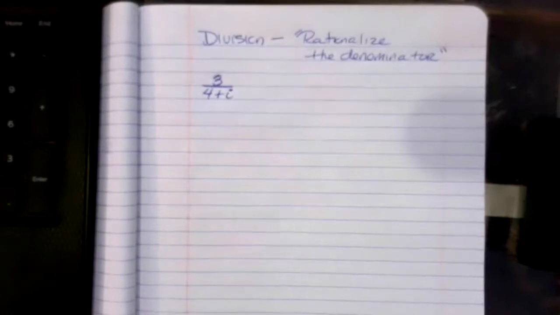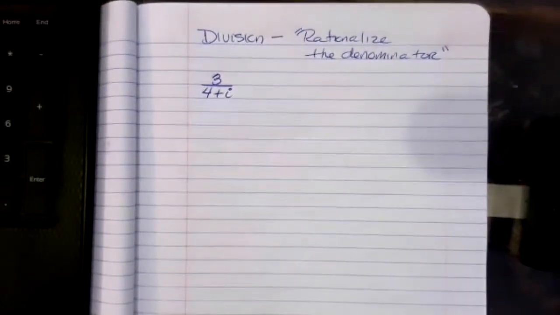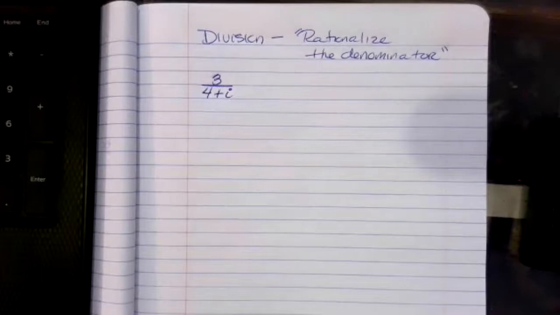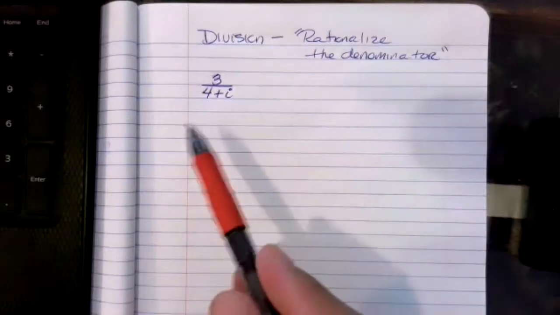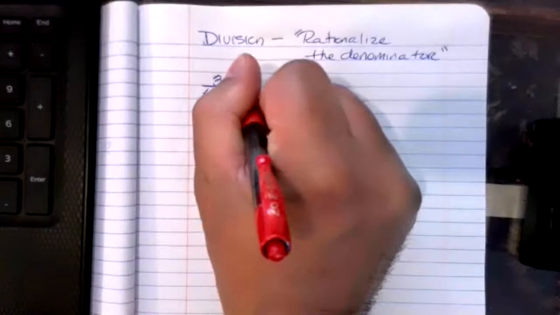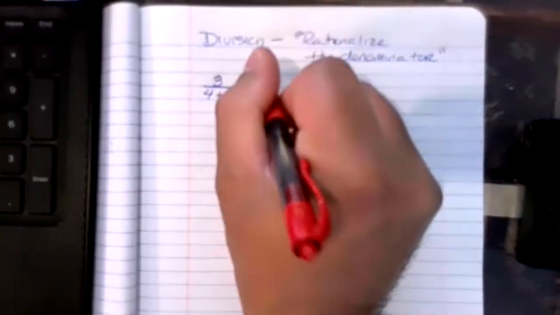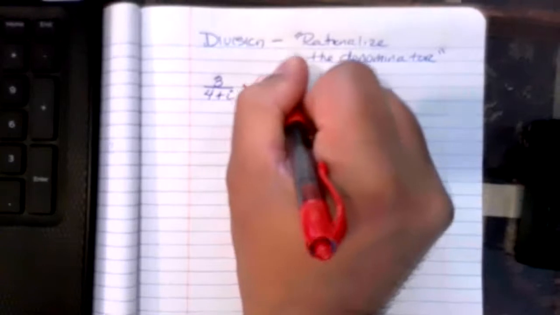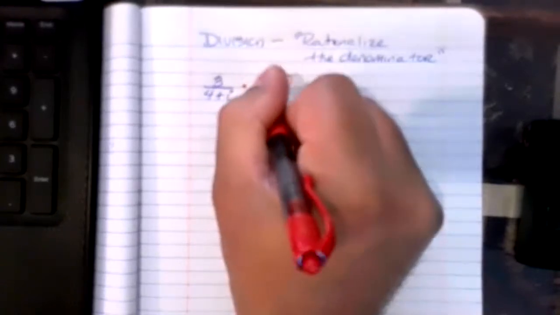If we're going to divide, we could look at this as division. It's 3 divided by 4 plus i. But really, we want to make that denominator a rational value. Right now, it's a complex number that contains i, or an imaginary value. So we're going to do the same thing that we've done to rationalize any denominator that's a binomial. We want to multiply by the conjugate, which in this case would be 4 minus i, and we want to do that to the numerator and the denominator.